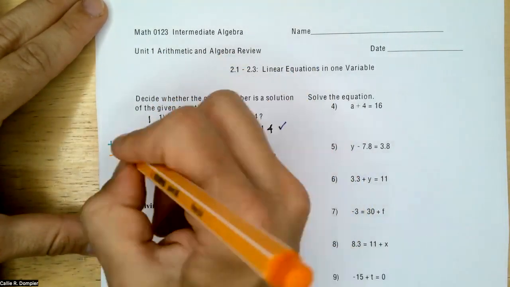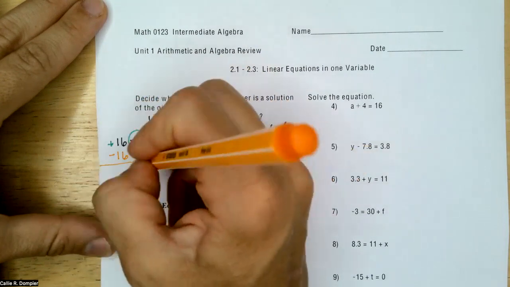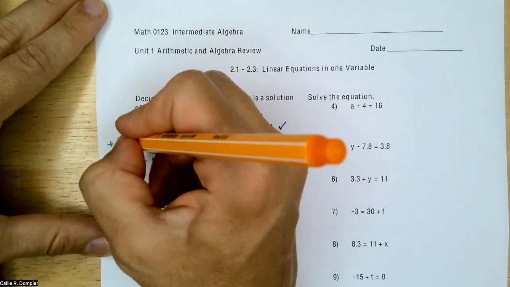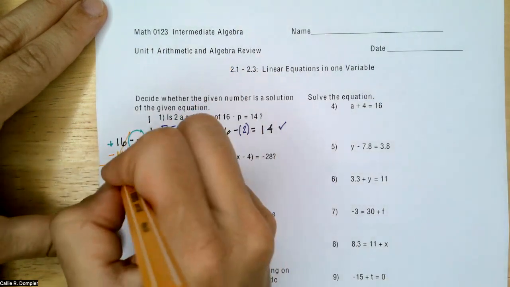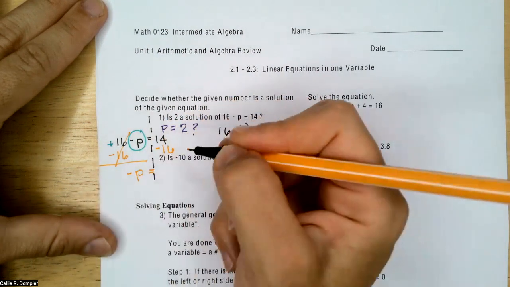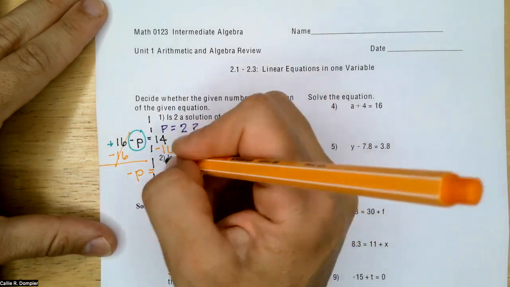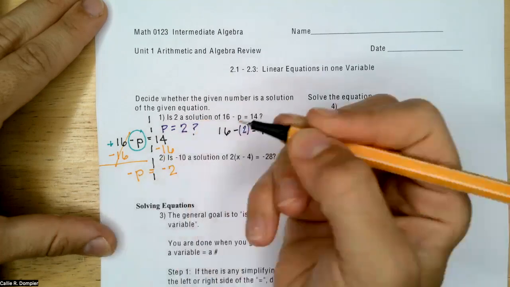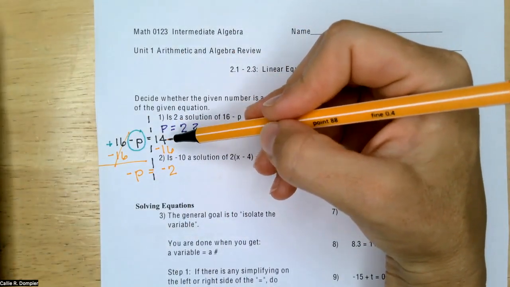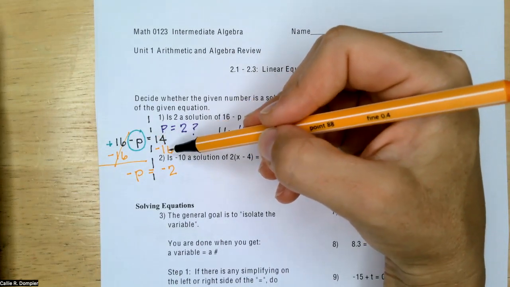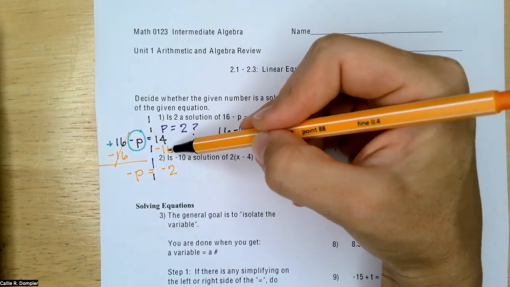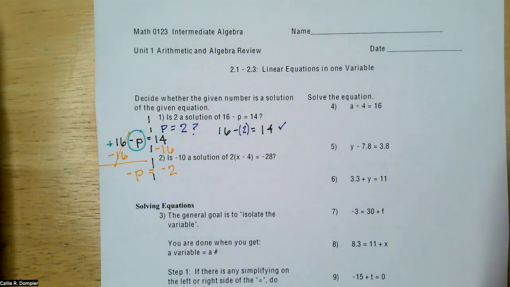So anything you do to one side of the equation, this is the wall, anything you do to one side, you have to do to the other side. So since I'm taking 16 away so that that's not there, all I have on this side is a negative p. I also have to take away 16 from this side. 14 minus 16 is a negative 2, right? Because we did adding and subtracting of integers. Because they're different signs, negative and positive, we subtract them. 16 minus 14 is 2. The bigger integer is the 16, and the 16 is a negative, so it's going to be a negative 2.